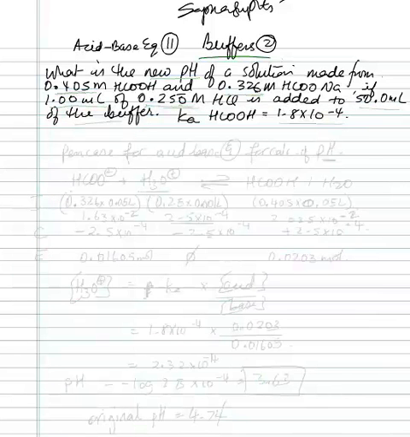Buffers yet again, and now in this case we'll be finding out a little bit about pH changes if you add a little bit of acid or base to a buffer. So what is the new pH of a solution made from 0.405 molar formic acid and 0.326 molar sodium formate if 1.00 milliliter of 0.25 molar HCl is added to 50 milliliters of the buffer? And all the volumes are given to you because you need to calculate concentrations eventually, okay?